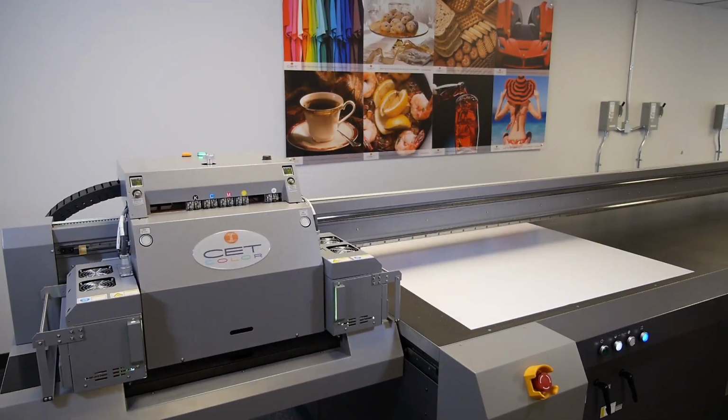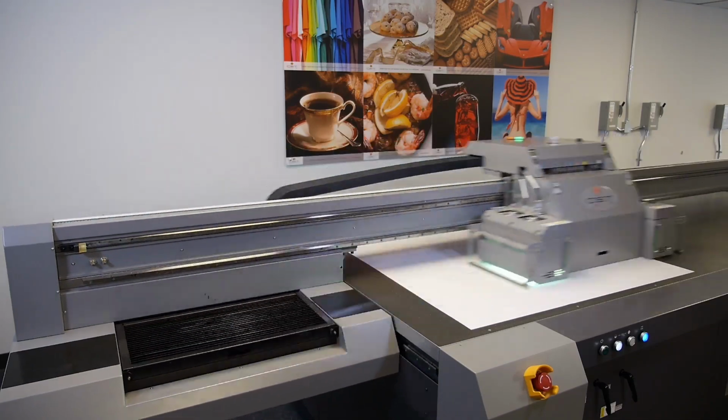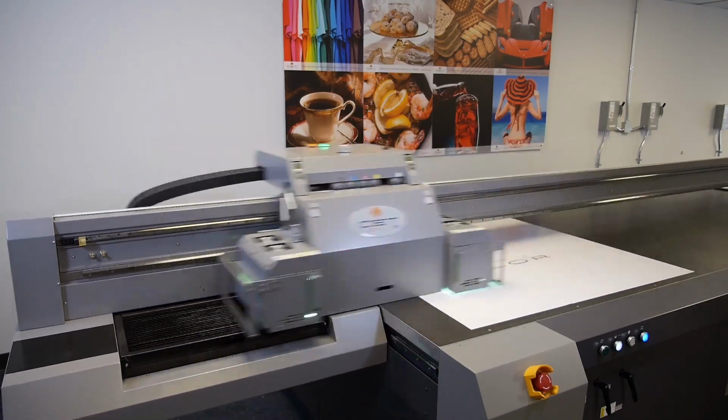And that's how you properly install the CET driver on a CET Color large format digital UV printer.